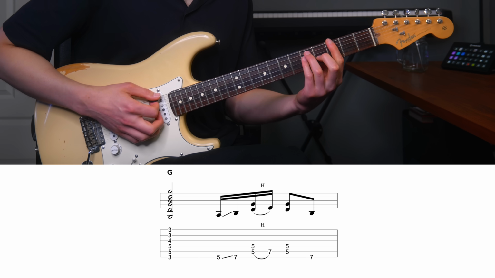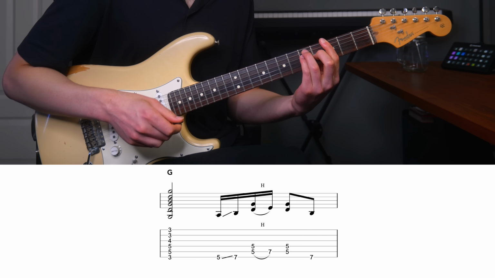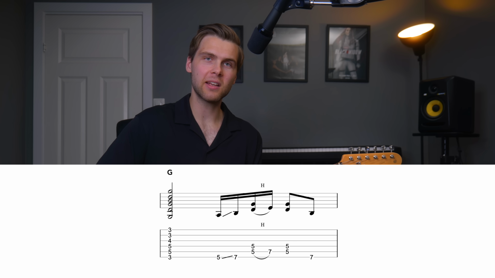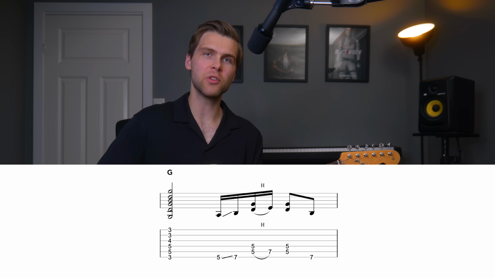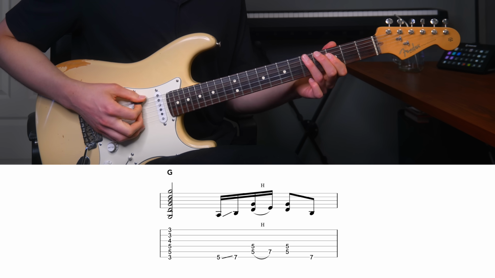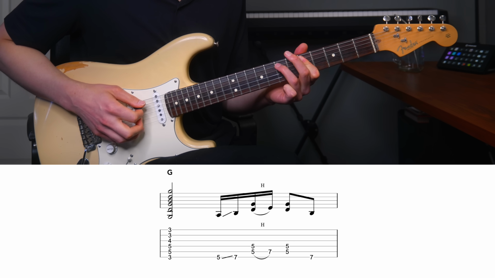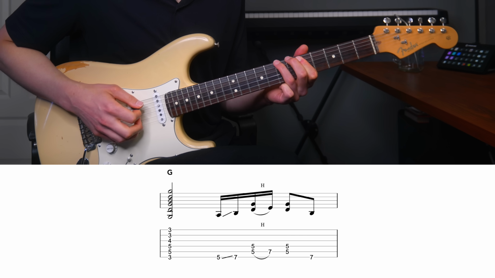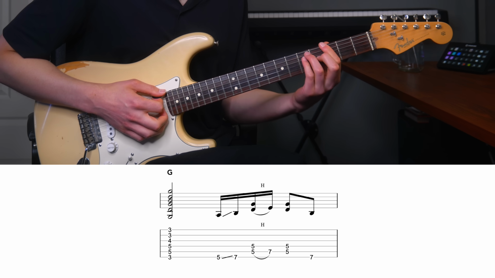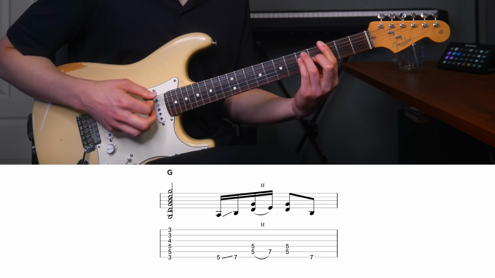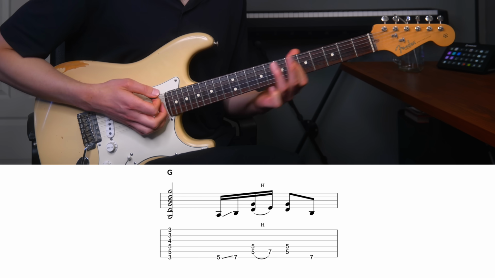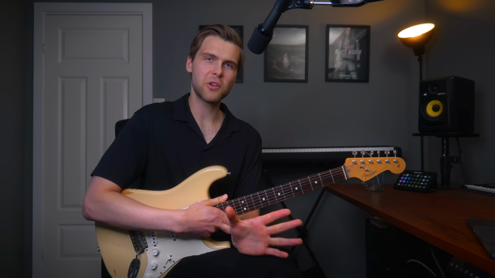Lastly, we have G major. This will also be the exact same as the C major, just one string lower. We start on the 5th fret of the low E string. Alright, so it will sound like this. Alright, so now we learned some fills you can play.